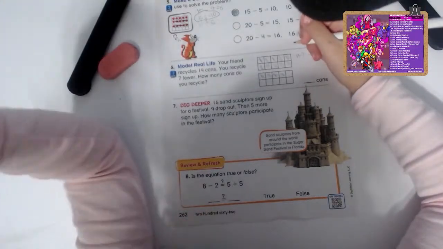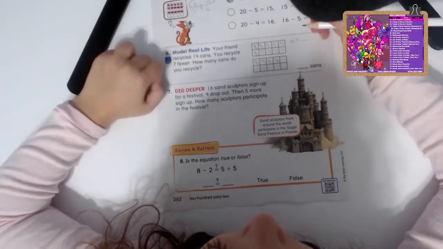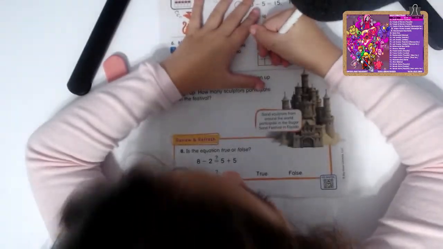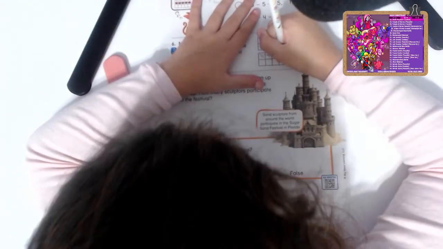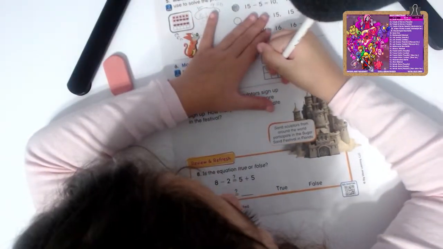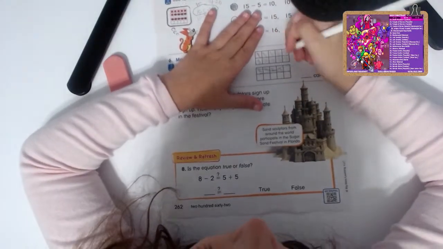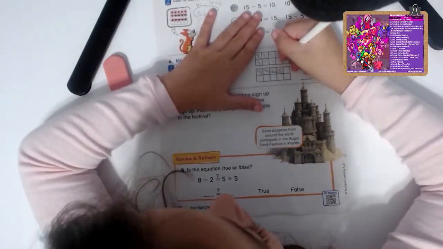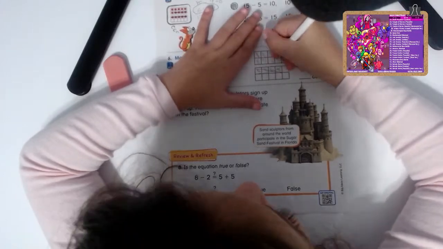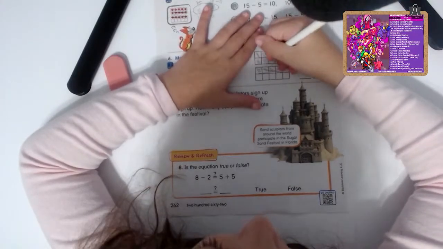So we subtract 7. 4, 5, 6, 7. Alright, so what are the equations?